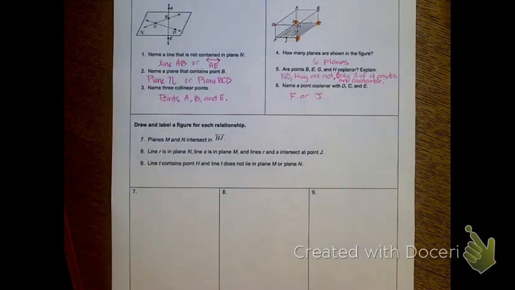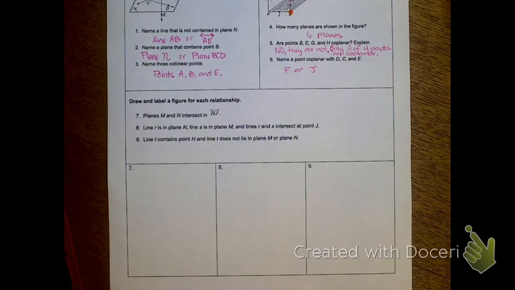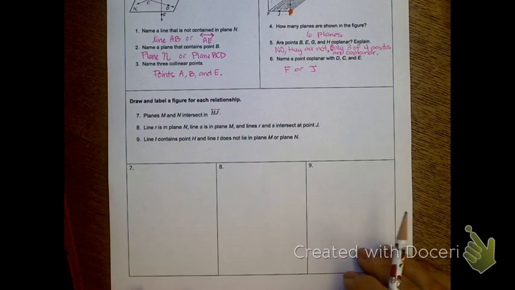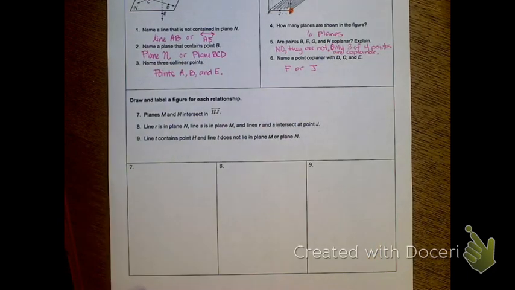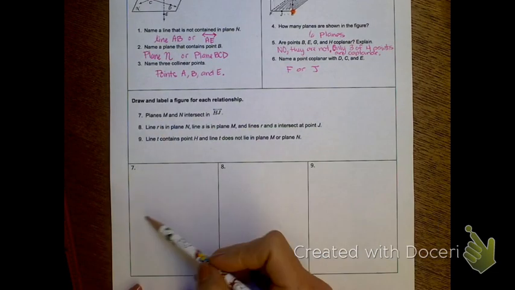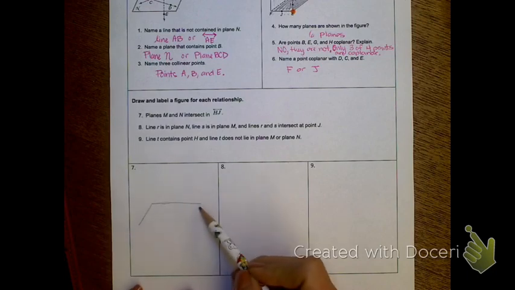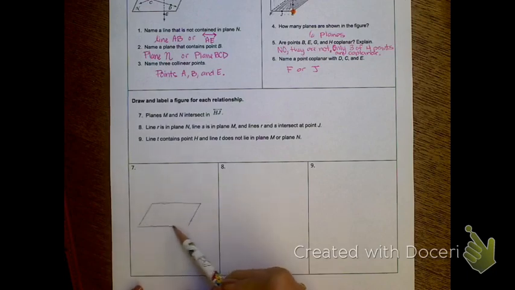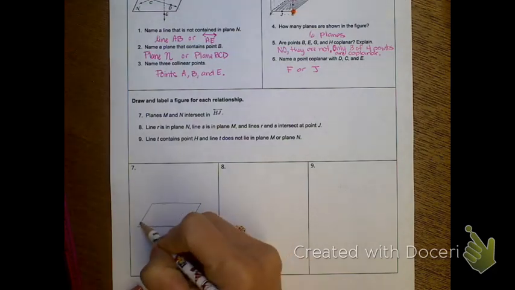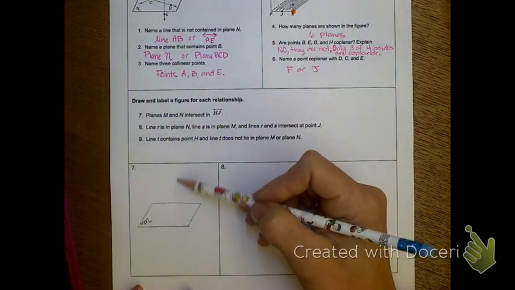Alright, so let's take a look at this last section here. It says draw and label a figure for each relationship. Okay, so the first one says planes M and N intersect in line HJ. So I have 2 planes here that are intersecting. So I want to draw 2 planes that intersect. So I'm going to draw my first plane. This one could be plane M. Label it. And it's going to intersect with plane N.